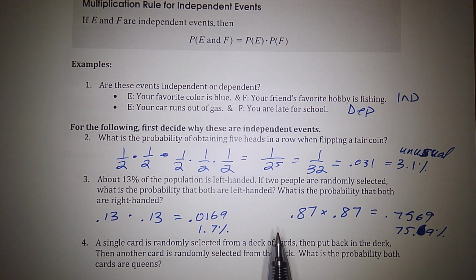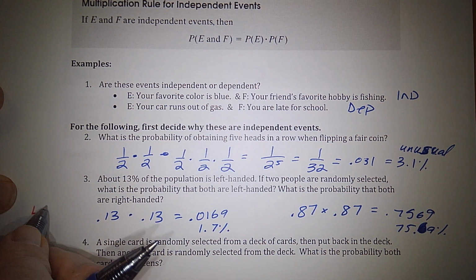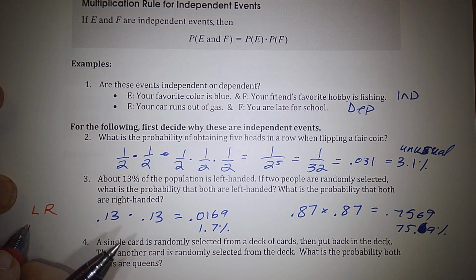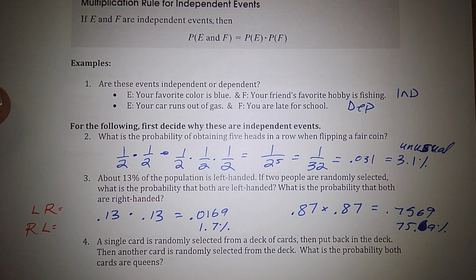If you said the probability of selecting a left-handed and a right-handed, you'd be correct. We're missing the 2 outcomes of selecting a left and then a right, or a right and then a left. If you found out what those probabilities were, they would add up to 100. Let's go ahead and quickly do that exercise.